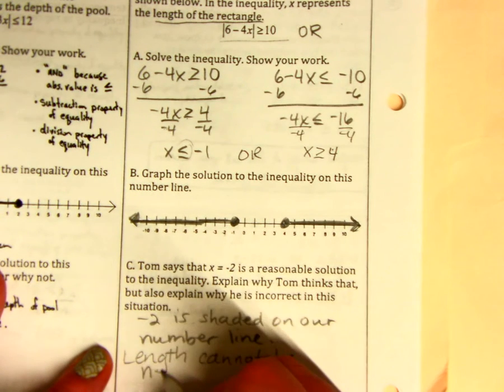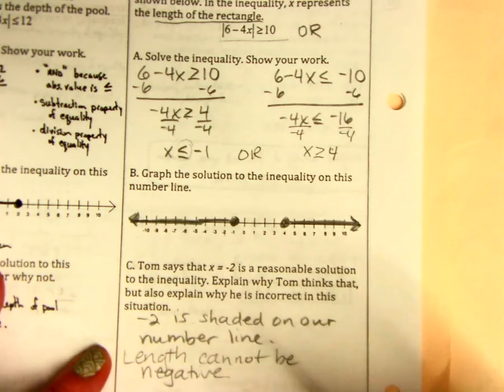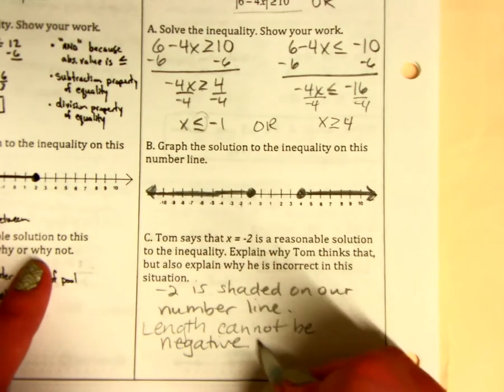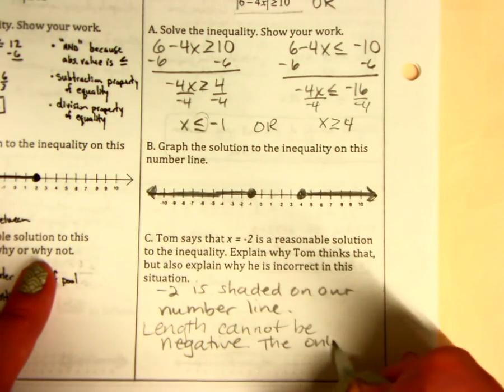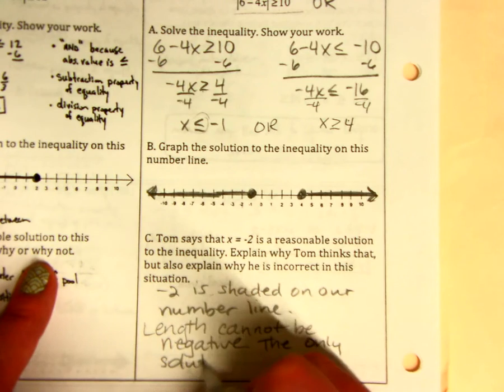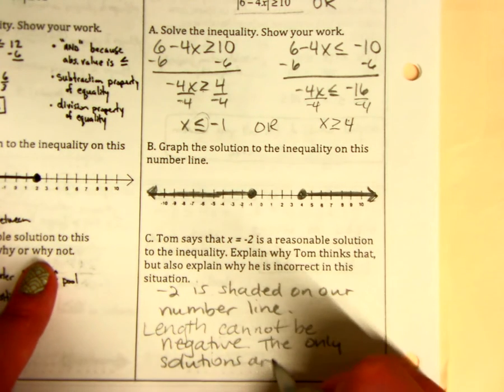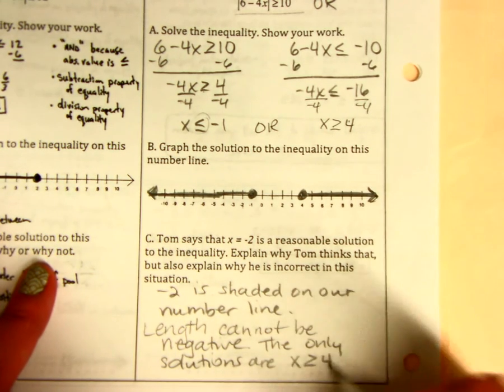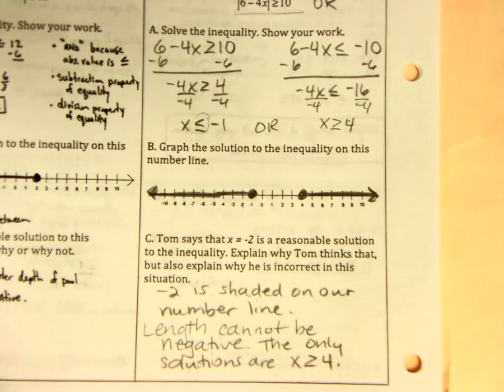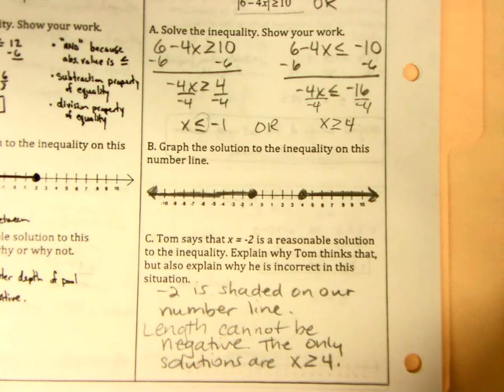Negative. So the only solutions are if the length is greater than or equal to positive 4. All right. All done. Good luck on your test.